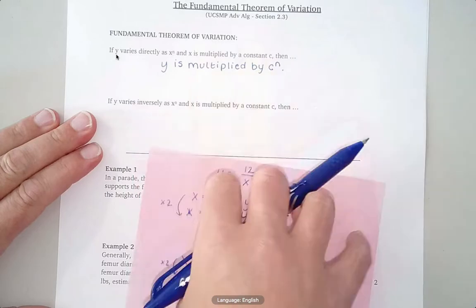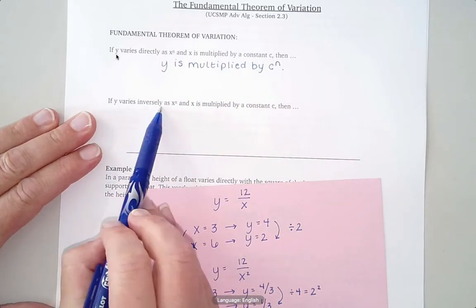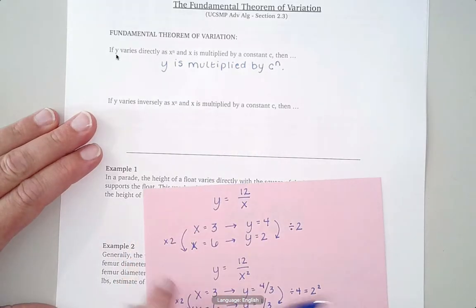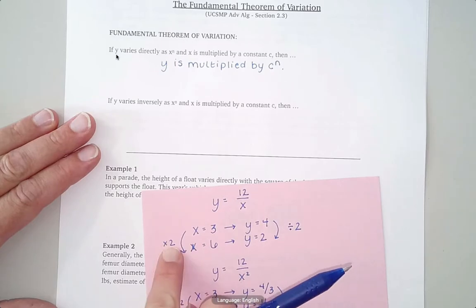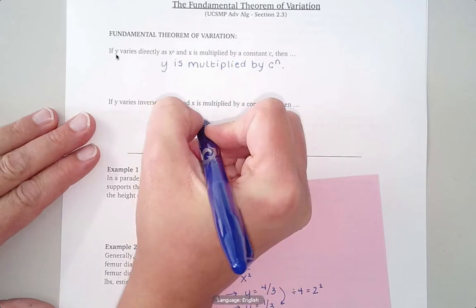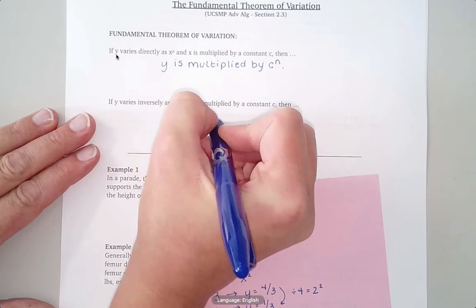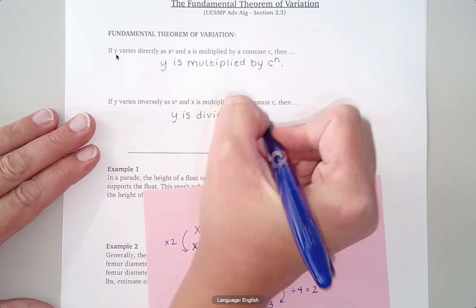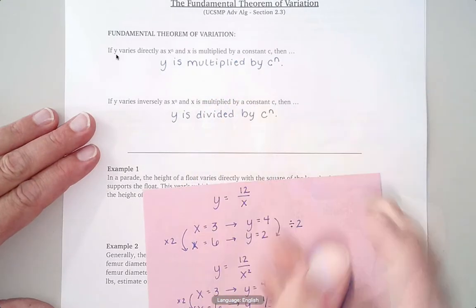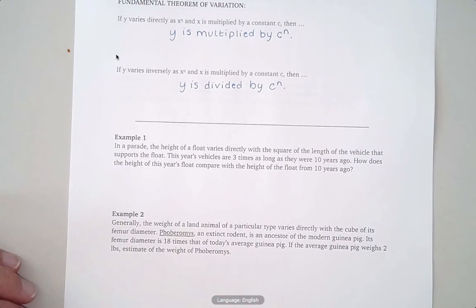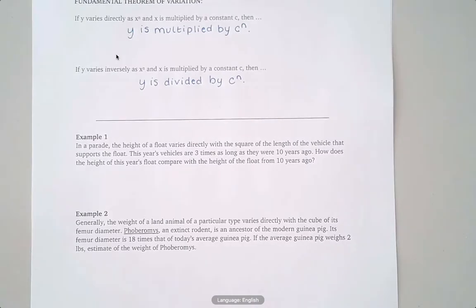So to fill this part of the theorem in, when we're talking about inverse variation, if we come along and multiply x by a constant, so in this case that constant would be 2, then your y value gets divided by that c to the nth power. Okay, let's maybe work through a couple of examples, and hopefully that'll clear things up if you're feeling a little lost by all of that.